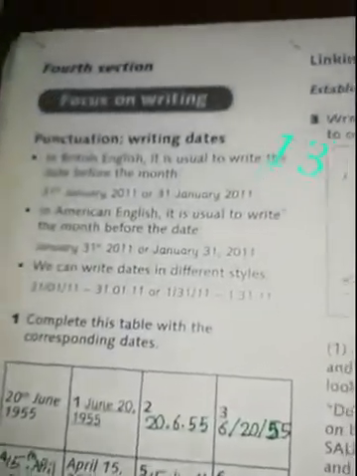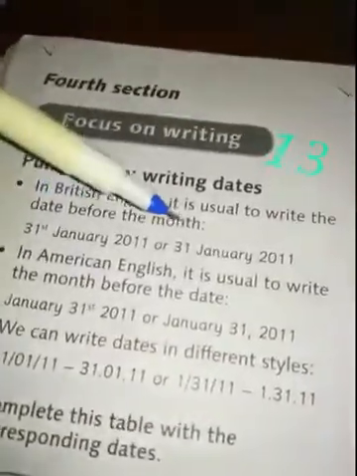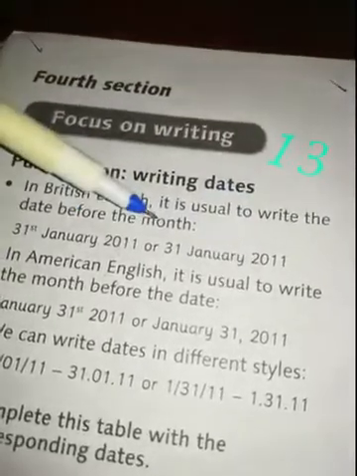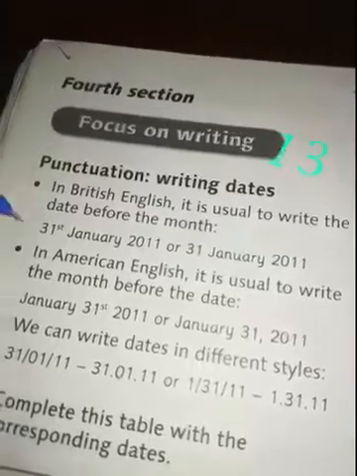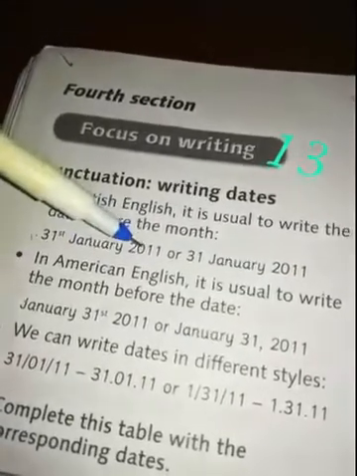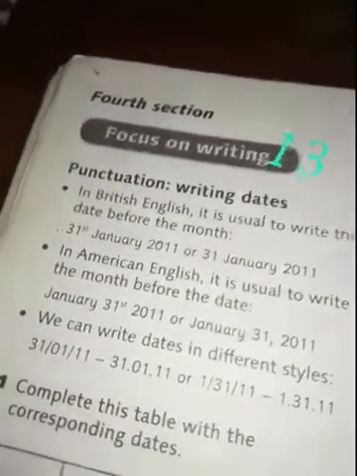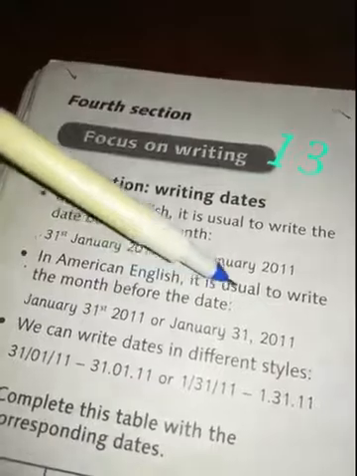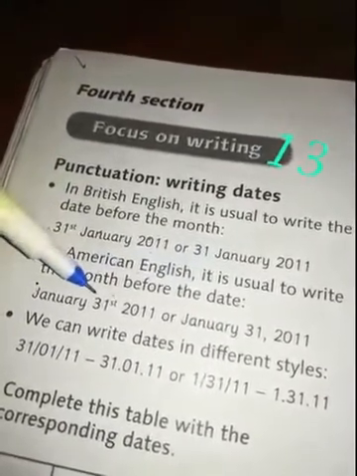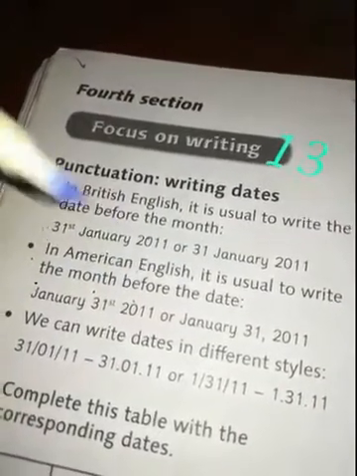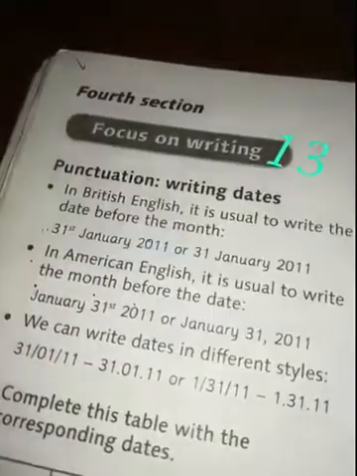Focus on writing: punctuation and writing dates. In British English, it's usual to write the day before the month. They write the day, the month, then the year. In American English, it's usual to write the month before the day. We write the month, then the day, then the year. Or in this way: day, month, comma, the year.